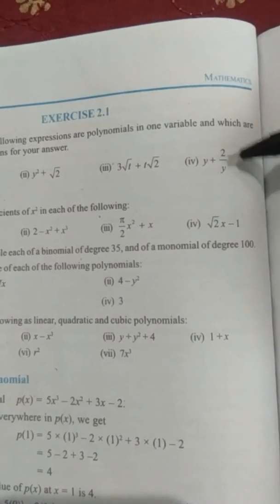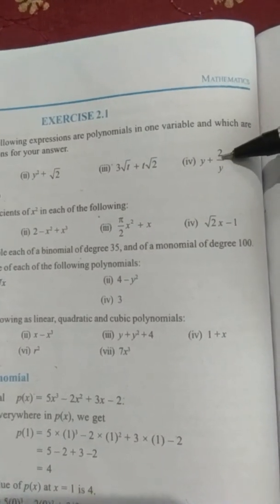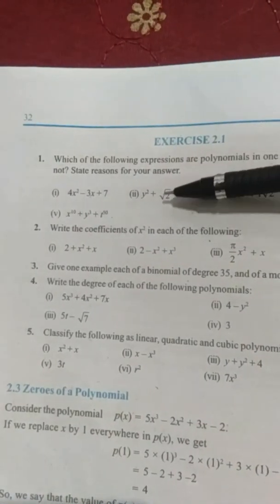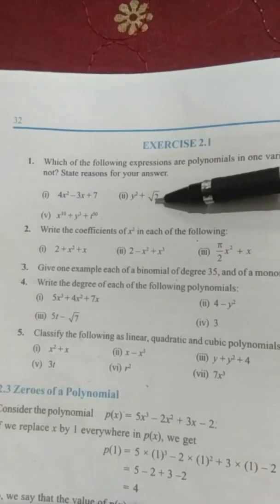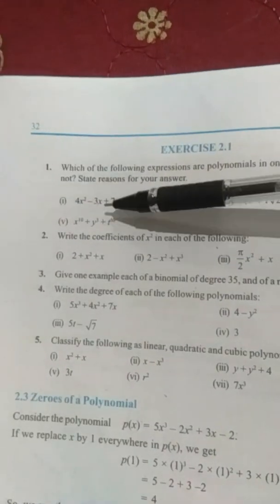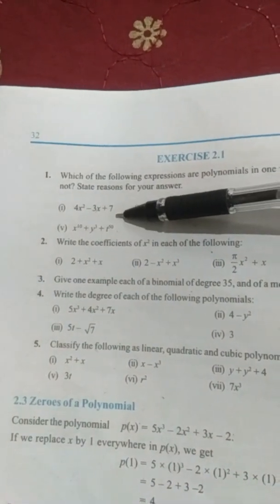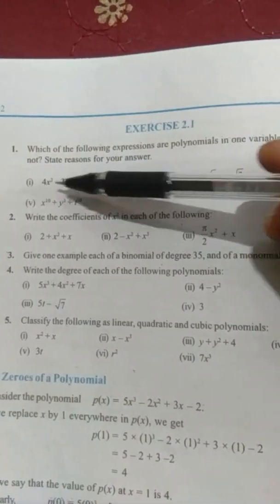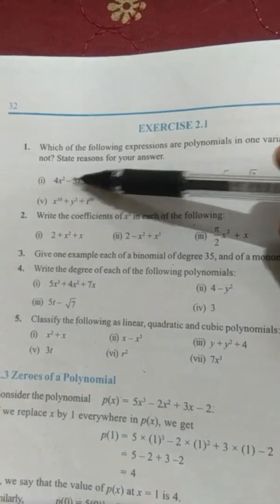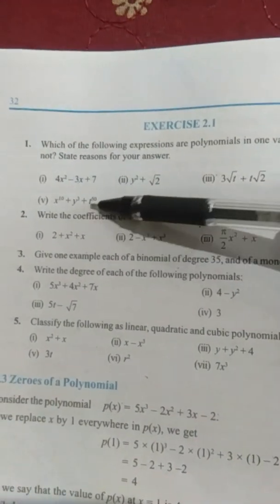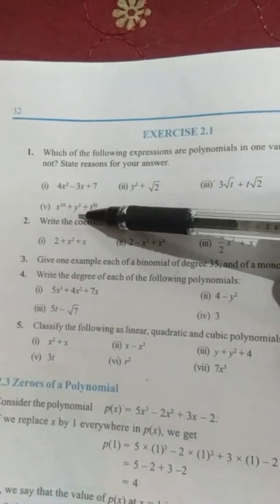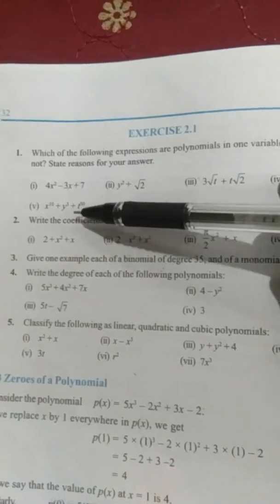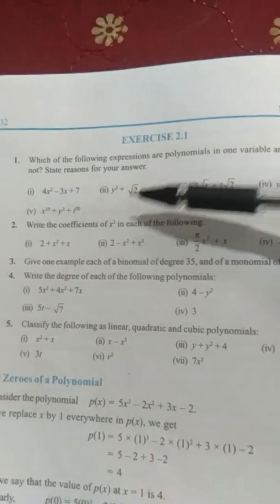And y + 2/y, it is not a polynomial because the variable is in the denominator. And this one is a polynomial in one variable, only y is there. And this is also a polynomial in one variable, students, because here also only one variable, no different variables, only x is there. And this one is a 3 variable polynomial, x, y, z, t. So these are the polynomials.